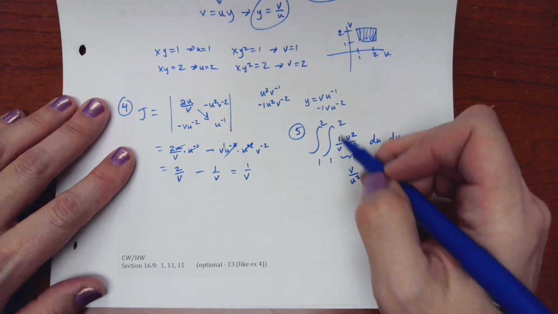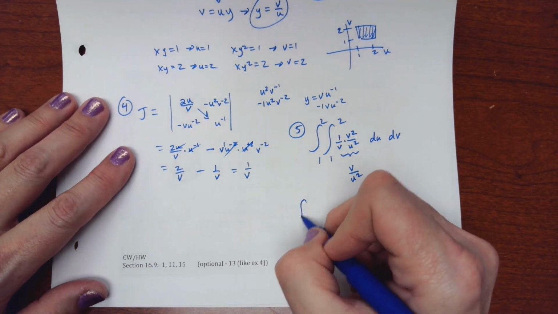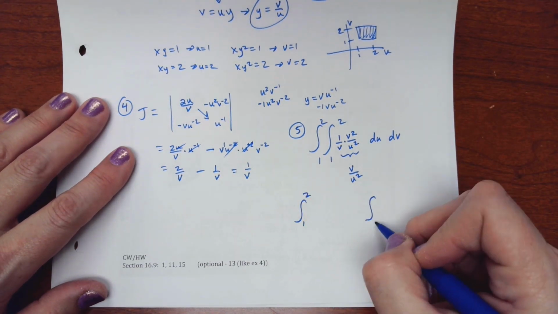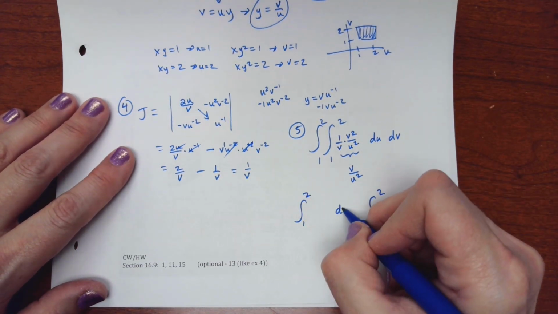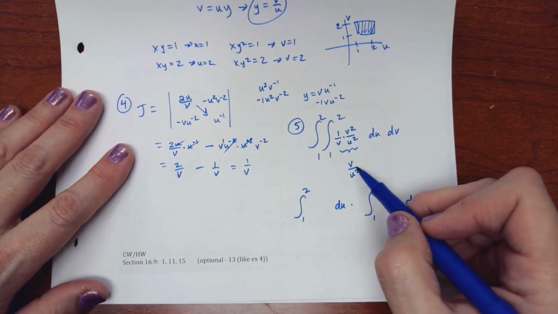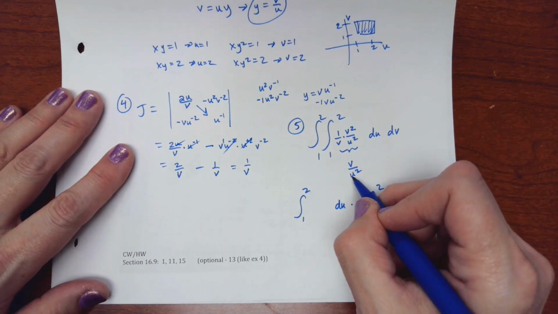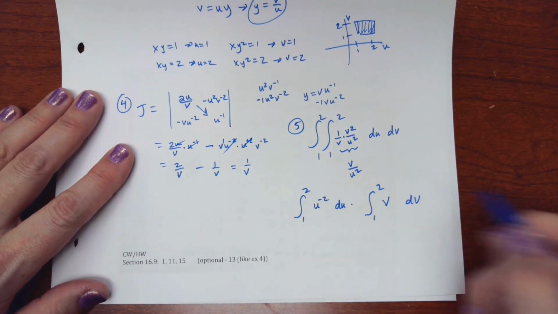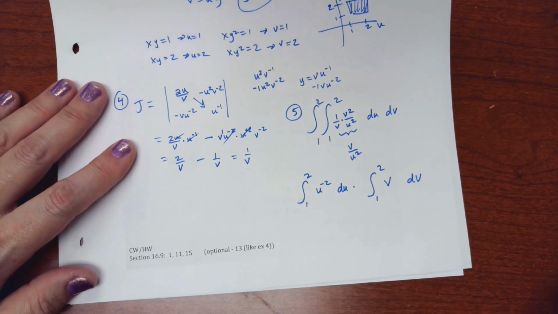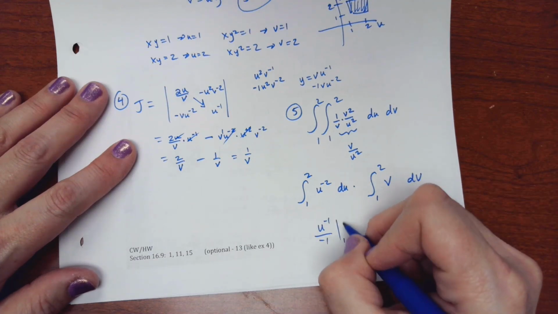Since these are all numbers, and this is going to get kind of gross, let's separate it. An integral from 1 to 2, two integrals, 1 to 2, with du and dv. This is my expression, so I'm going to have a v, and this is going to be u, 1 over u squared, so u to the negative 2. So I am going to get u to the negative 1 over negative 1 from 1 to 2.